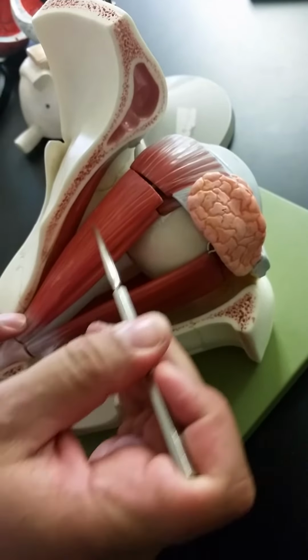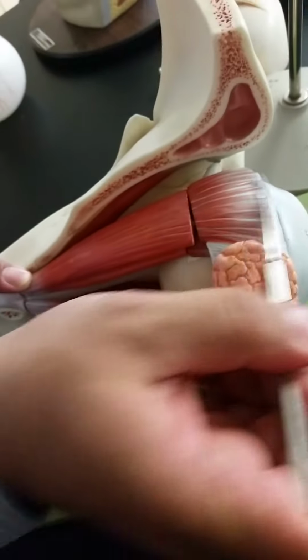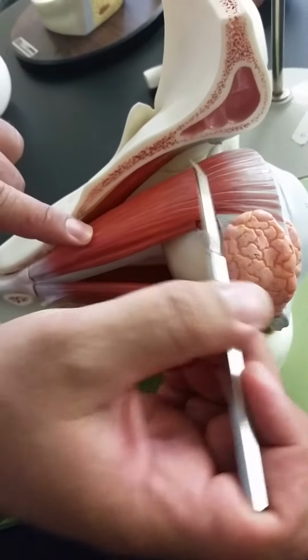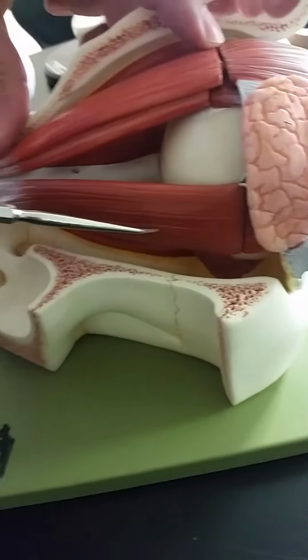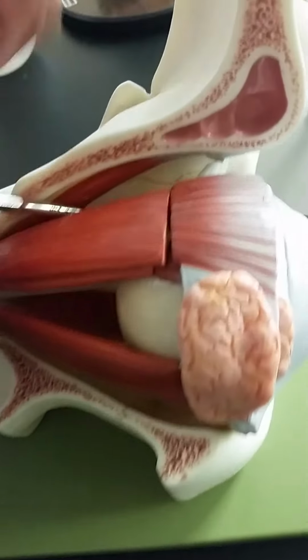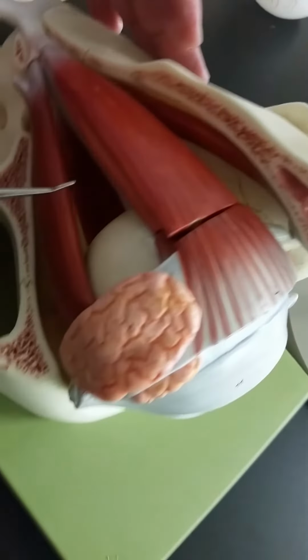If you follow this, see it's going to the upper eyelid. This is called the Levator Palpebrae Superioris. This is the lateral rectus, and this is the medial rectus. It's located medially toward the nose. So this one in here. This is the superior rectus.